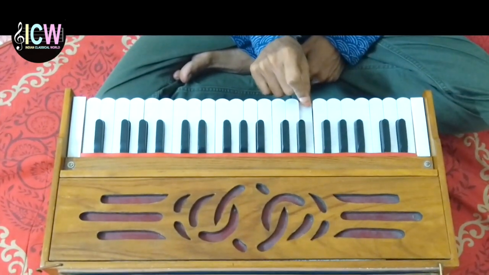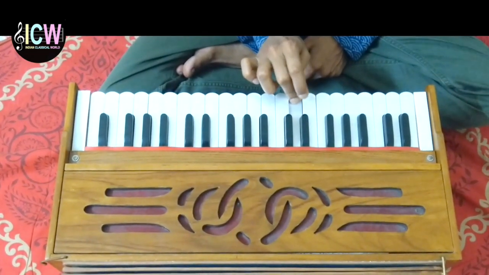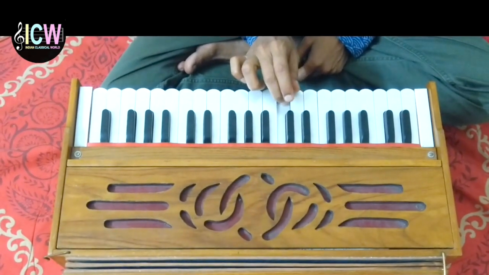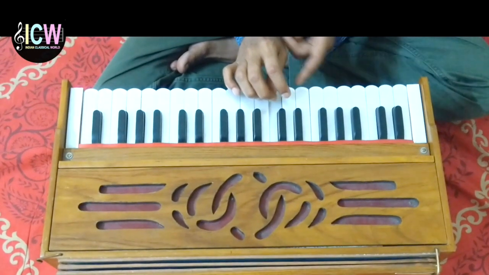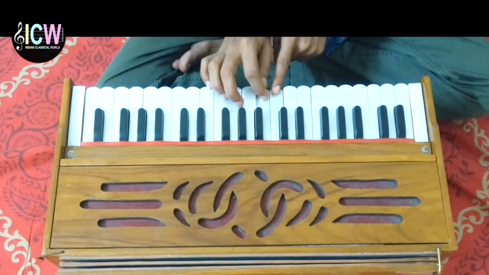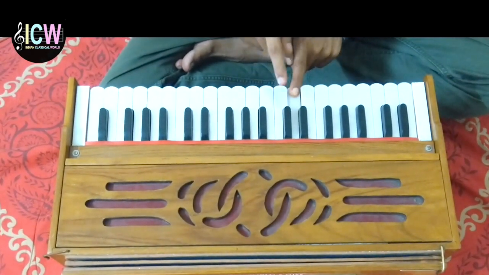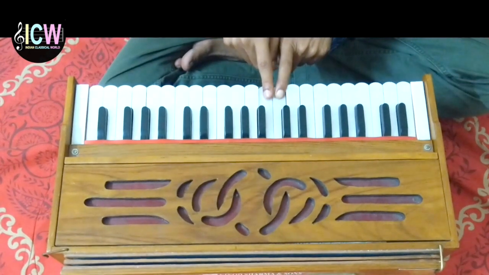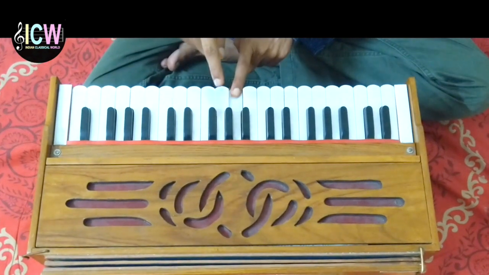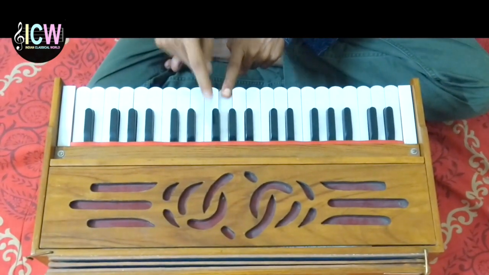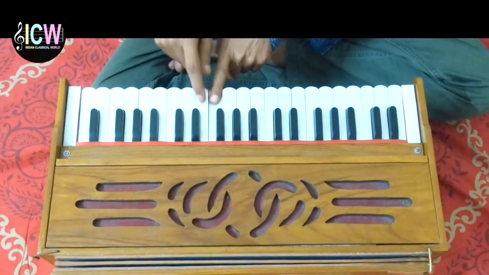So the format is Sa, one note skip, the next note will be Re, and one skip, it will be Shuddha Ga. And Ga and Ma have a very close relationship. The immediate note is Ma. Like Sa, one skip Re, one skip Ga, and Ma is the immediate note always. And one skip Pa, one skip Dha, one skip Ni. And Ni and Sa are also the same as Ga and Ma, immediate notes.